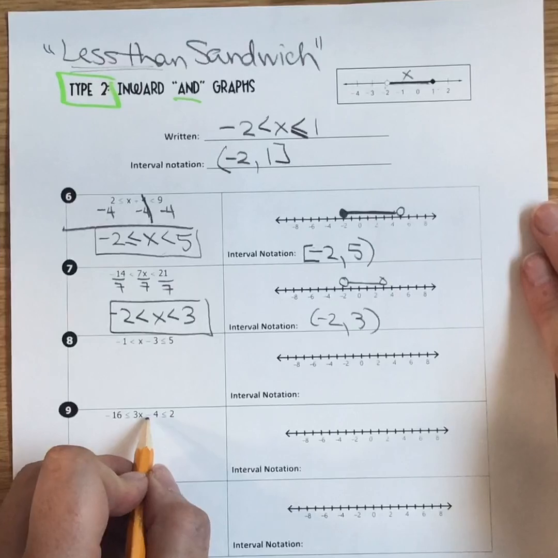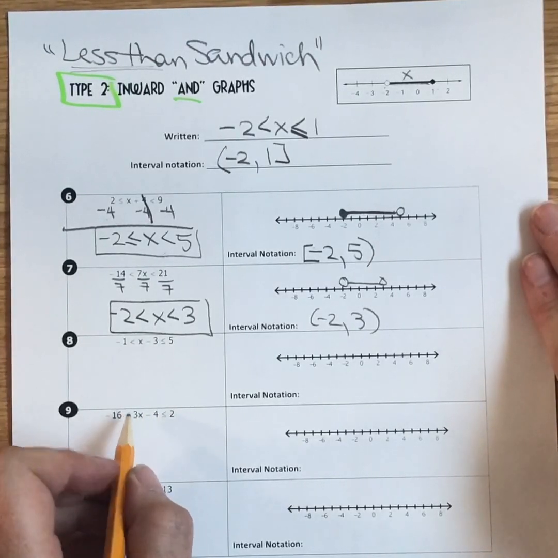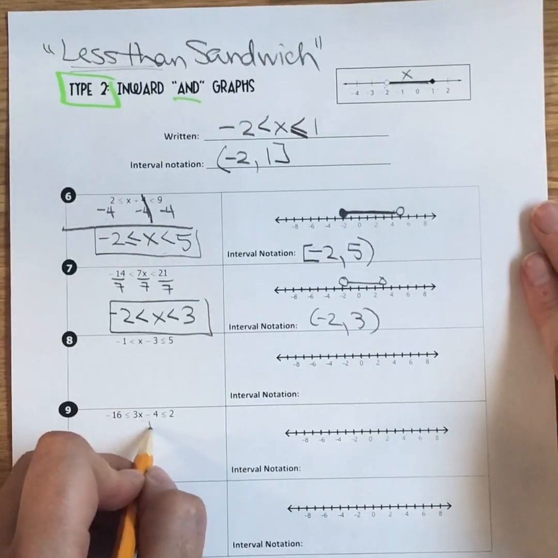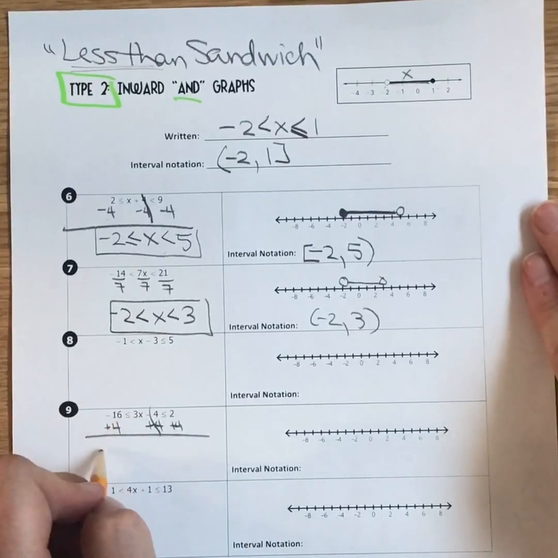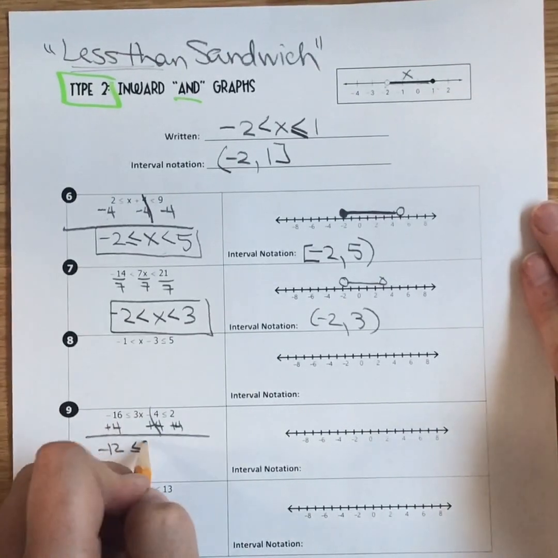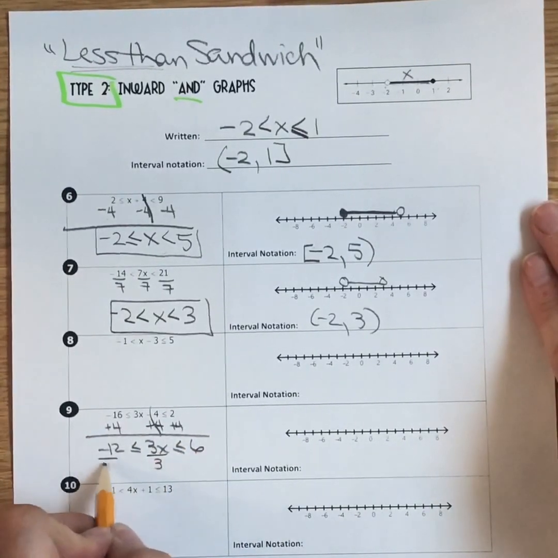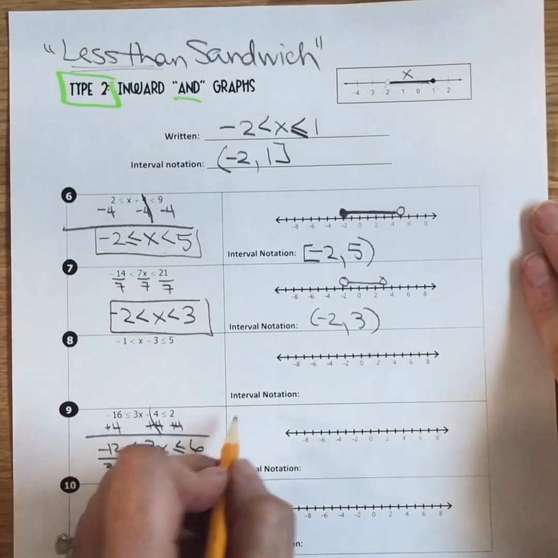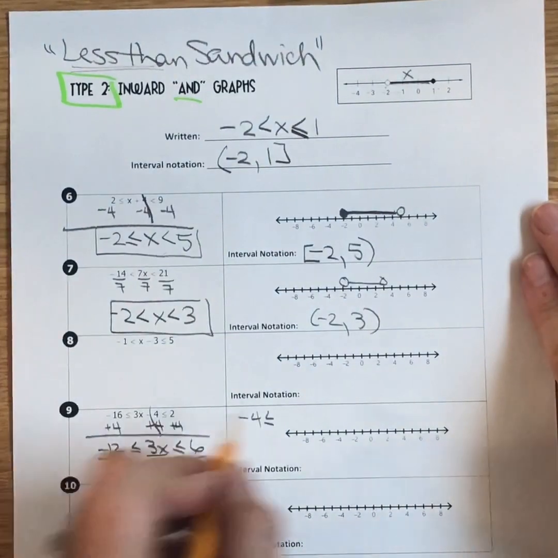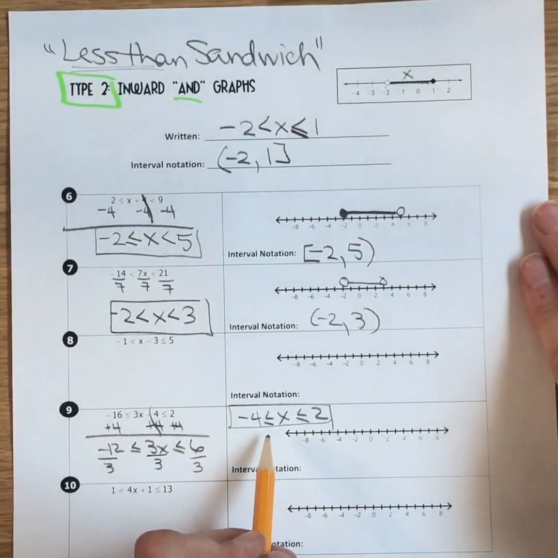Basically, we always undo the adding and subtracting before we undo any of the multiplying and dividing because we're working backwards on the order of operations. So we add 4 to all 3 sides, and you get -12 is less than or equal to 3x is less than or equal to 6. Now we do the division to all 3 sides, and you get, I'm just going to write it over here, -4 is less than or equal to x is less than or equal to 2. So that's your written inequality answer.